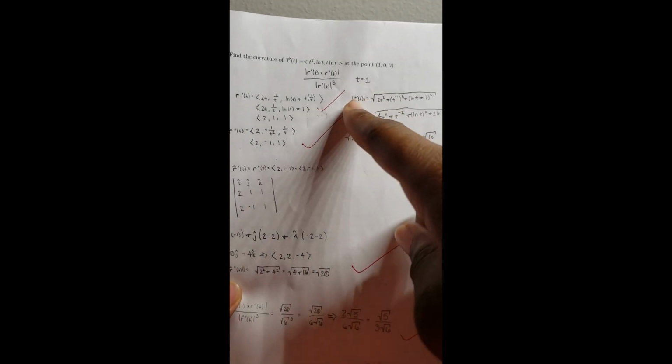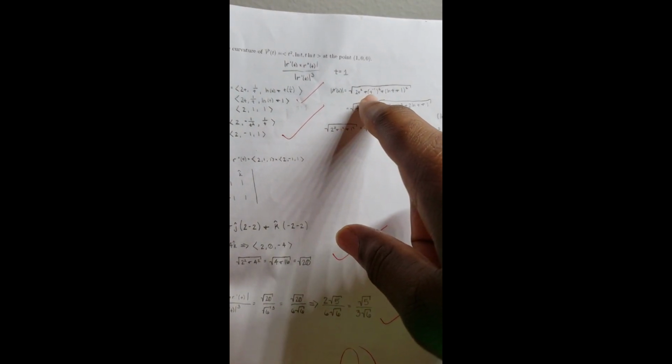And again, over here, we are trying to find the magnitude of r prime of t. We just did (2t) squared plus (1 over t) squared plus (ln t plus 1) squared.